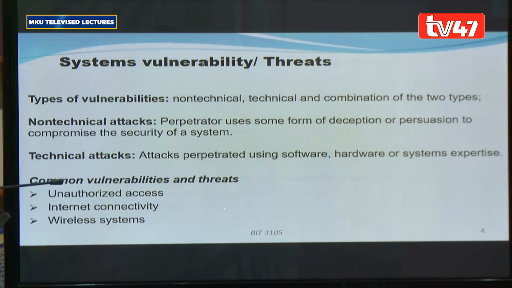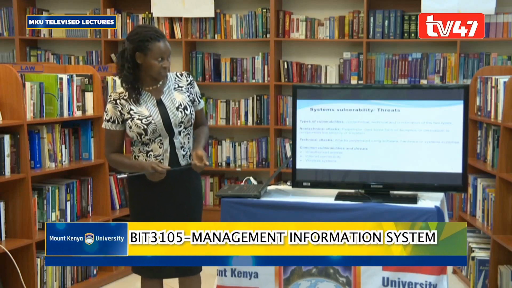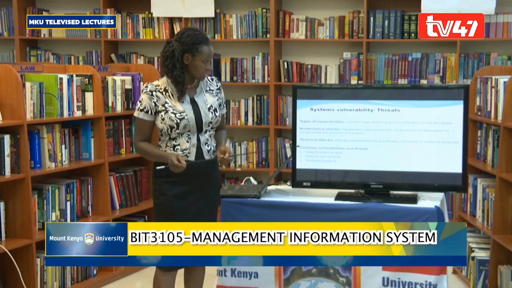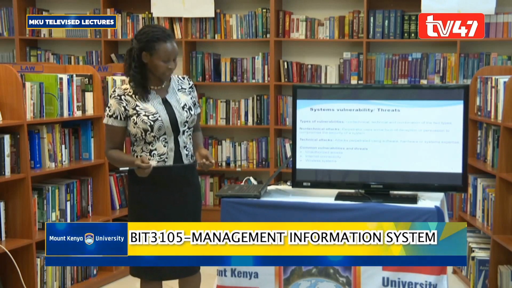For example, in an institution, unauthorized access can occur within your organization. This could mean one person is trying to access a service or a process that they are not supposed or entitled to access. So you can have that within. An outsider with unauthorized access, we can call them hackers. We shall be revisiting that on its own, on who hackers are.